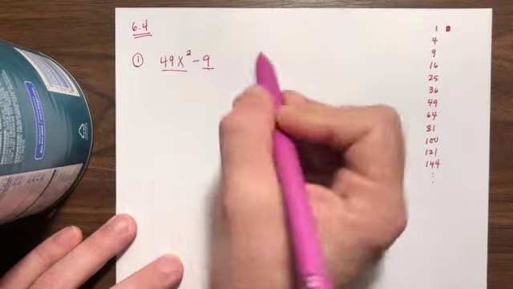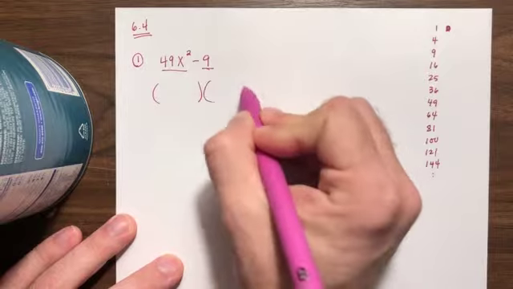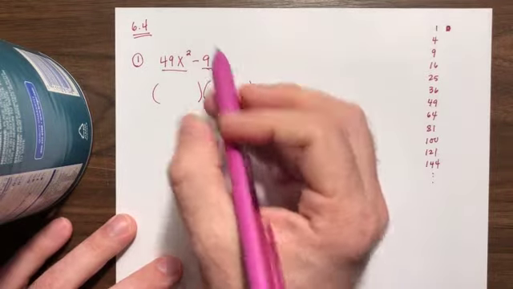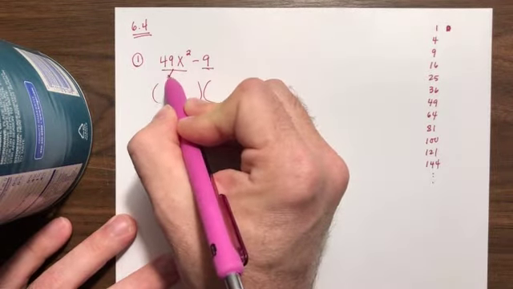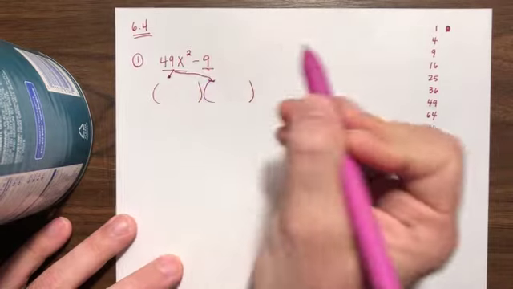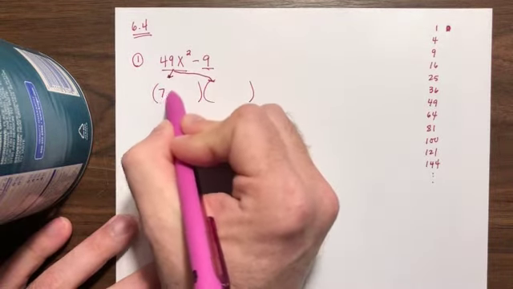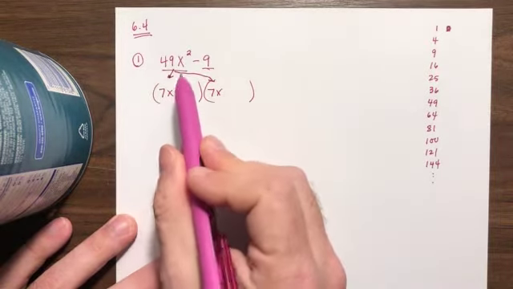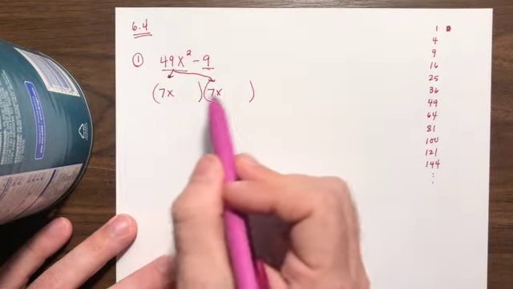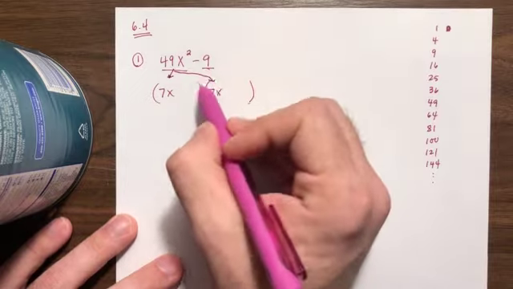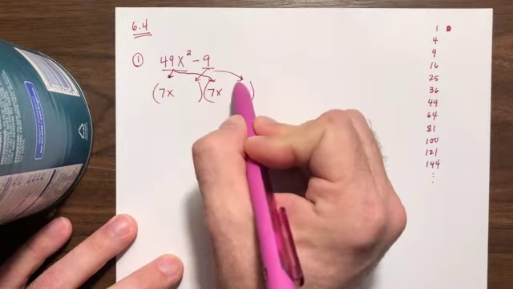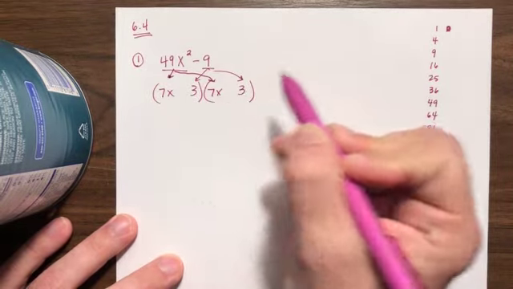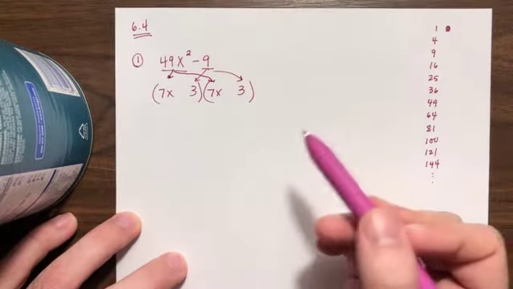So, because of that, I can split this up into two parentheses, where I break down 49x squared into its two parts, 7x times 7x, right? So these two guys multiplied together give me this, and it's perfect squares. 9 splits up into 3 and 3. 3 times 3 is 9, right?